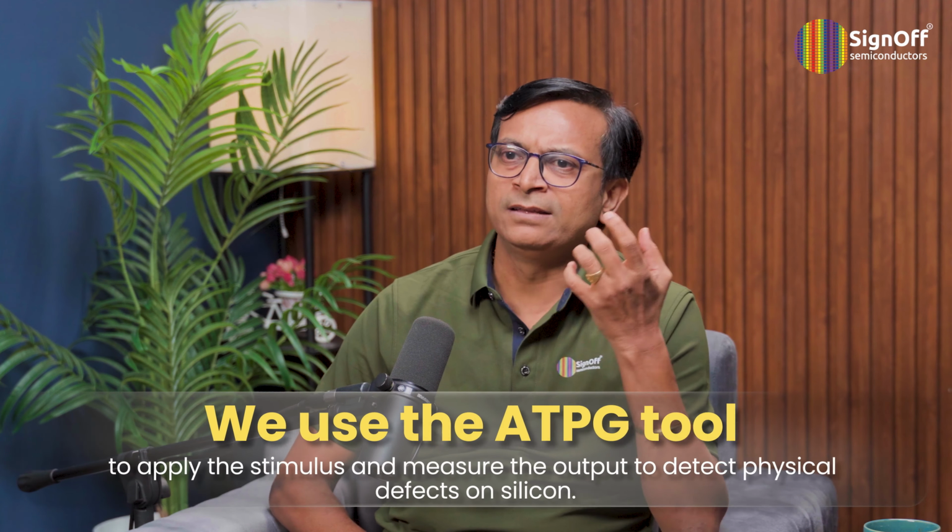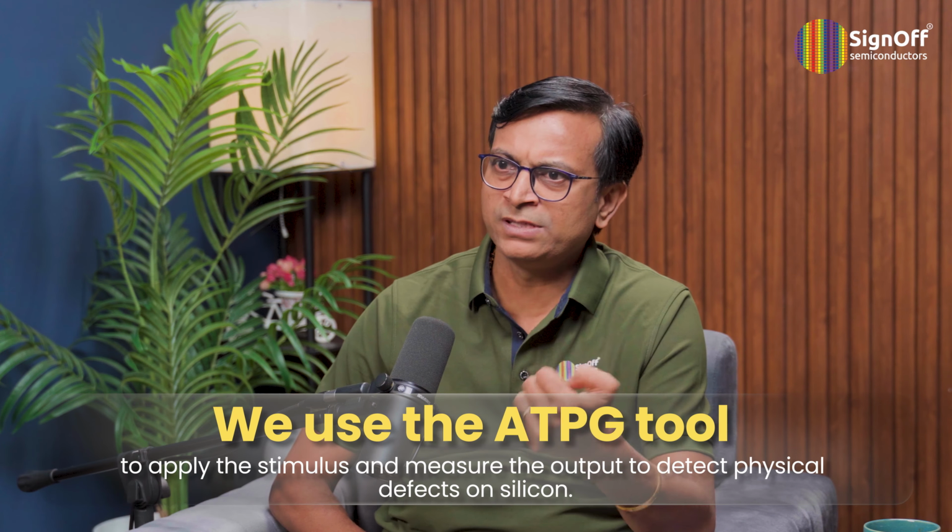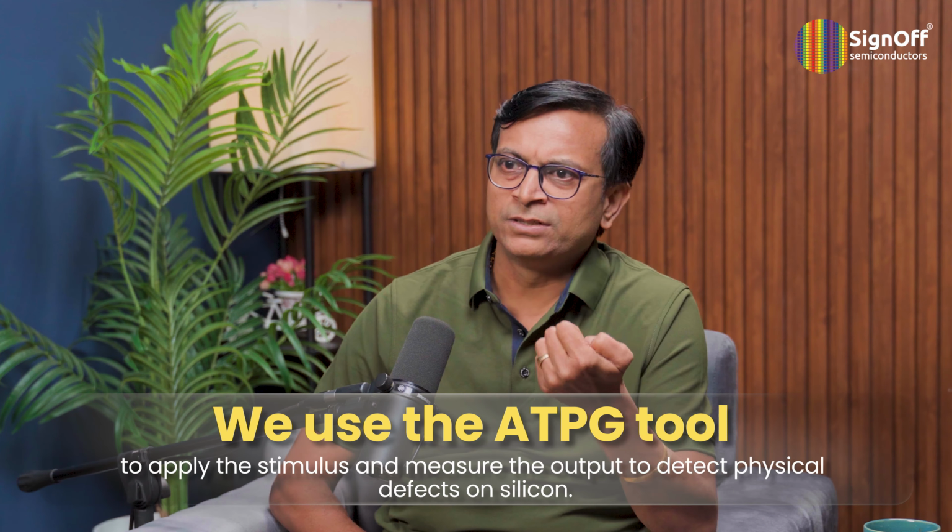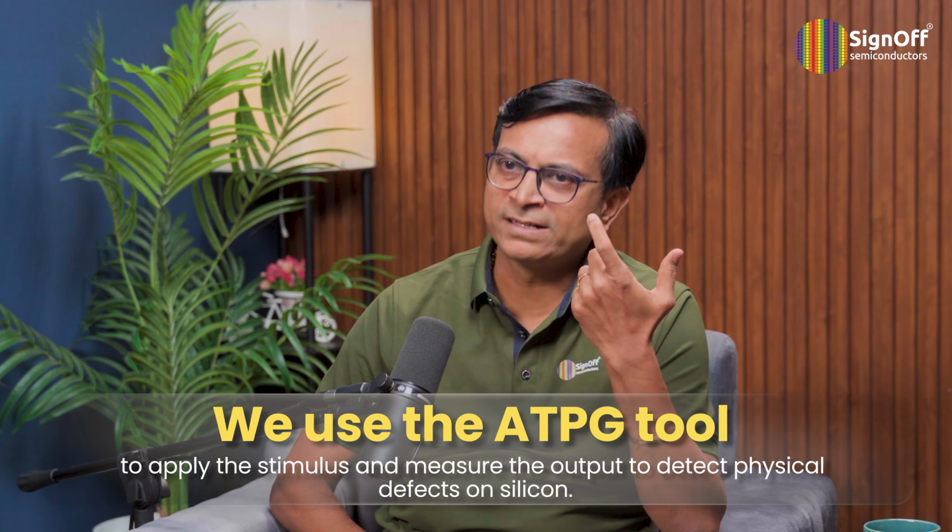It cannot be done by a human, because of the complexity, the massive number of flops and the big size of the scan chains. So we use the ATPG tool to apply the stimulus and measure the output, and make sure these patterns are generated using the tools, and then they are used to find the physical defects on the silicon.